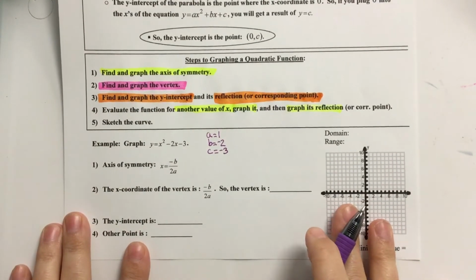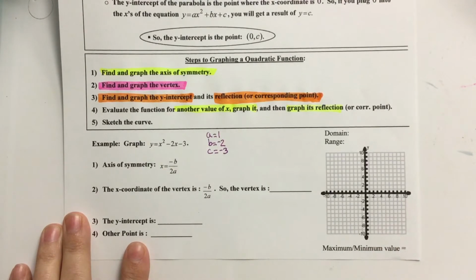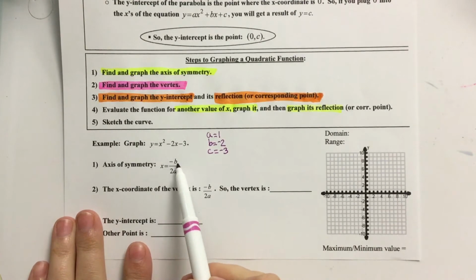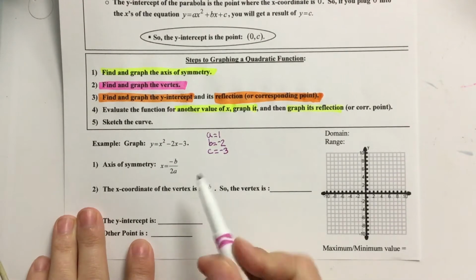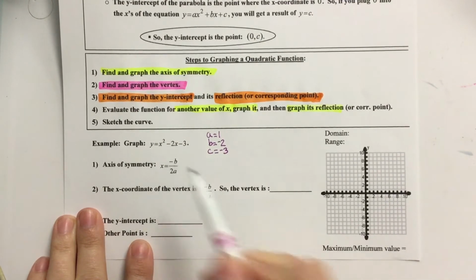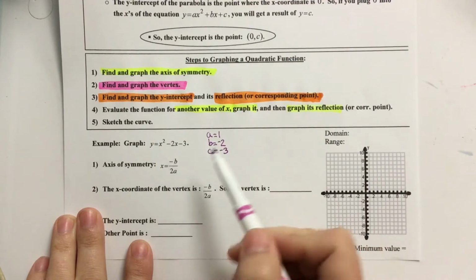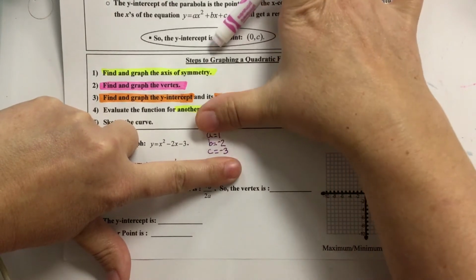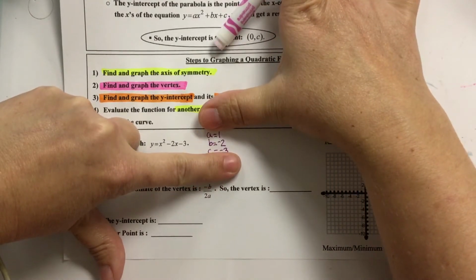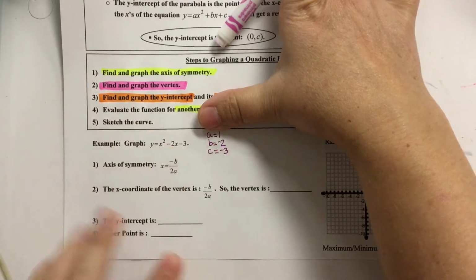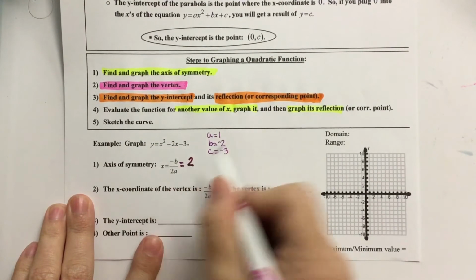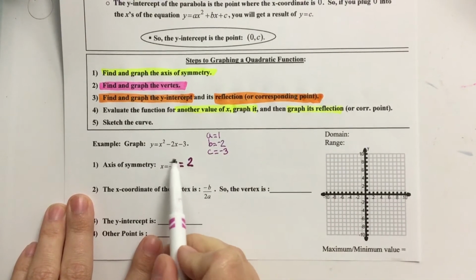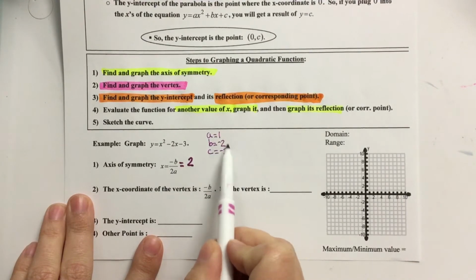Now let's do exactly what this formula tells us to do. When I read this, I read it as x equals the opposite of B divided by 2 times A. I don't say -B, I say the opposite of B, because I think it will make more sense to you. So what's the opposite of a -2? The opposite of a -2 is a +2. If this had been a +2, then the opposite of that would have been a -2. So always take the opposite of B.